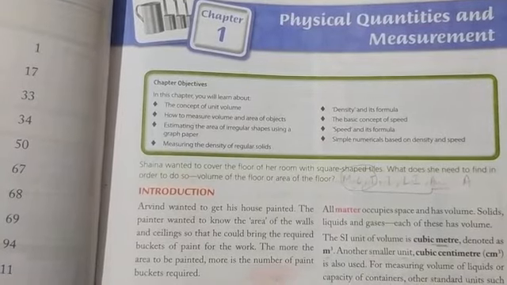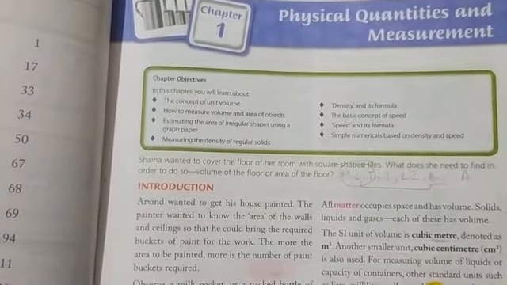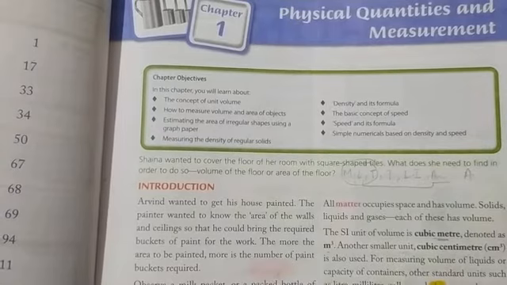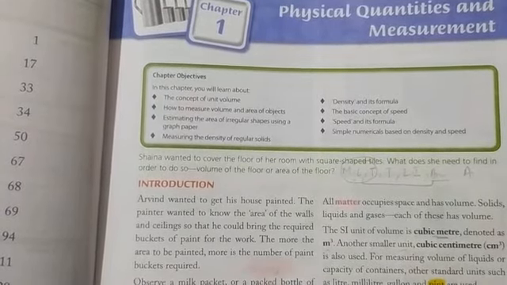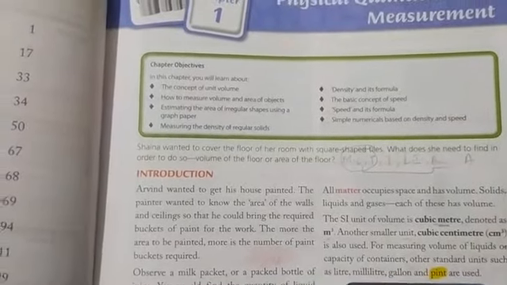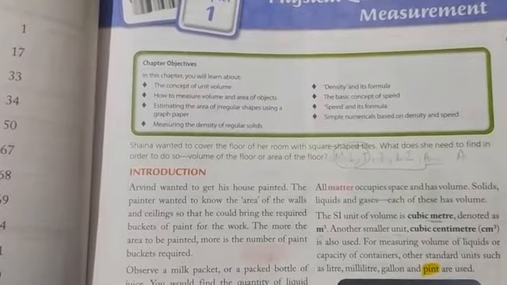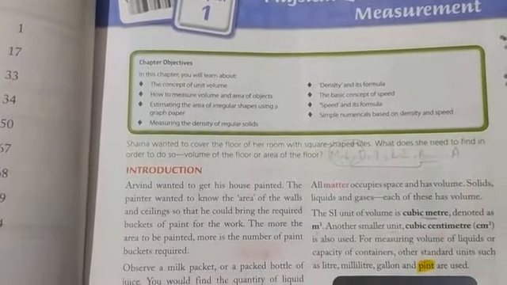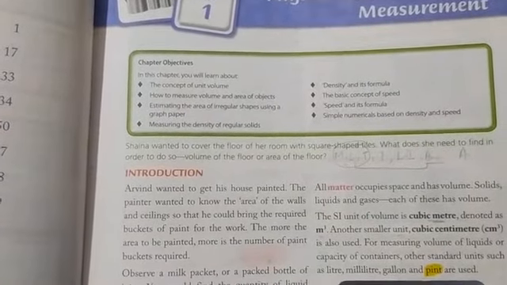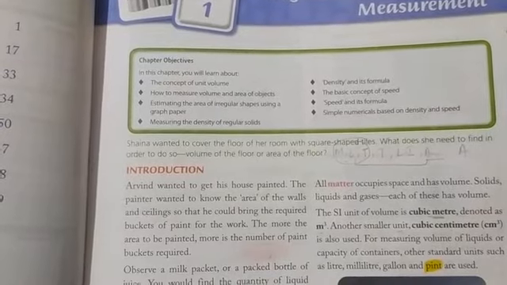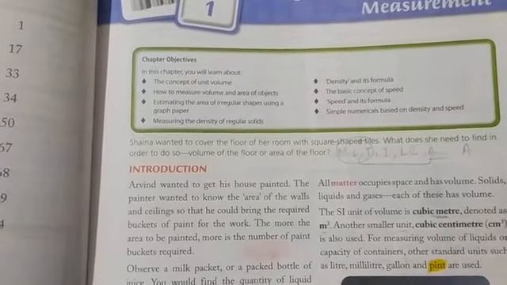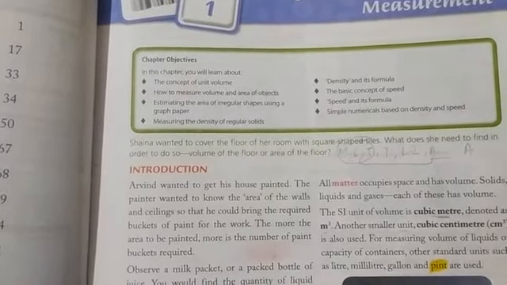In this chapter, you will learn about the measurement of various physical quantities like measurement of volume and area of objects, measurement of density of regular and irregular shaped objects, and you will learn about speed. Out of mass, length, time, temperature, density, volume, and many more, mass, length, and time are fundamental quantities as you have learned in 6th class, and the remaining ones are the derived quantities. Like area and volume are the derived quantities because these can be derived from the fundamental quantities.